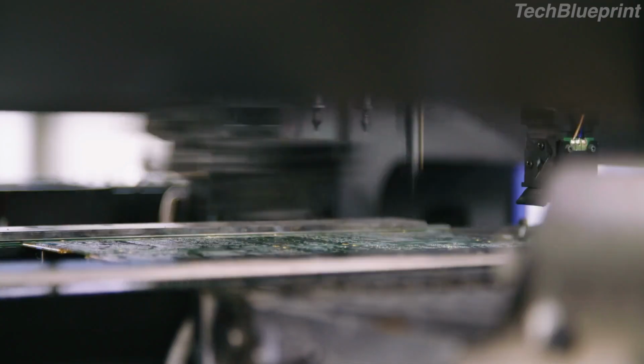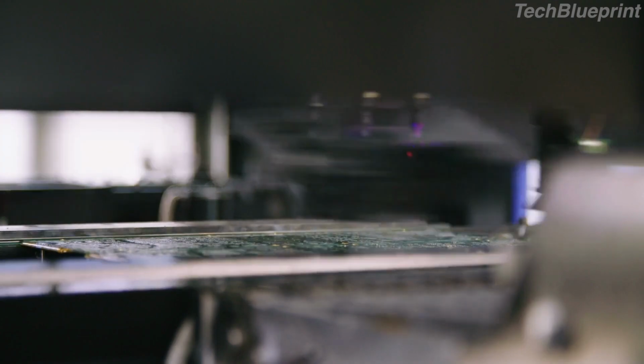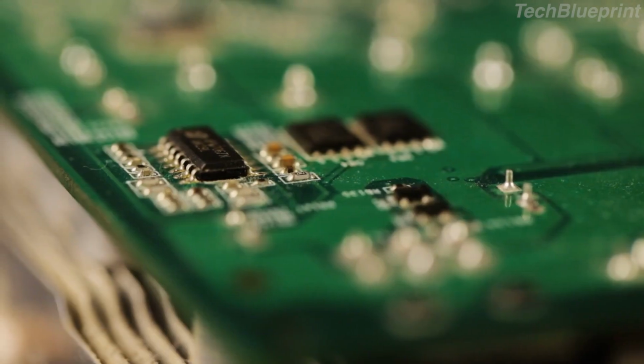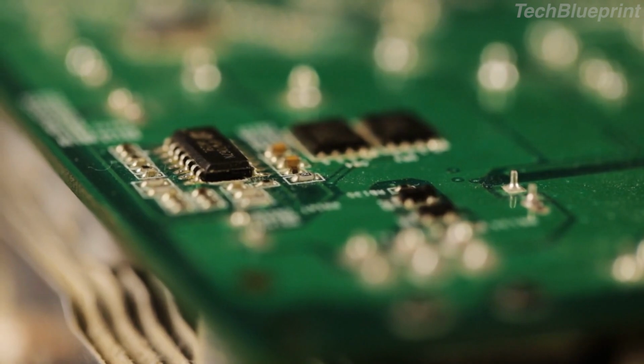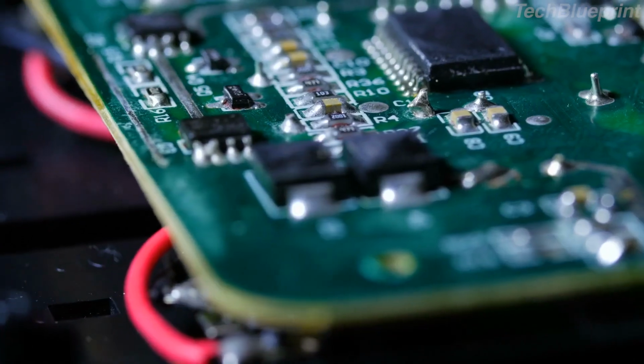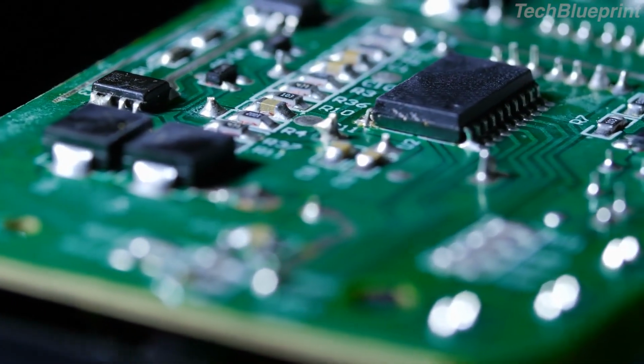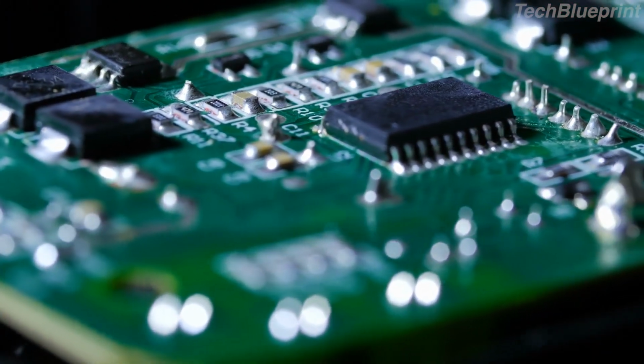Select the right components. Choosing high-quality components ensures your filter functions correctly. You'll need 1. Resistors and capacitors for passive filters. 2. Operational amplifiers, if designing an active filter. Refer to your calculated cutoff frequency to select suitable resistor and capacitor values.